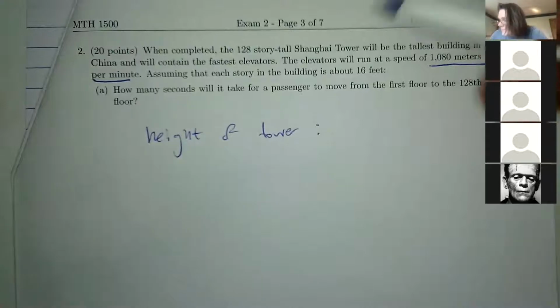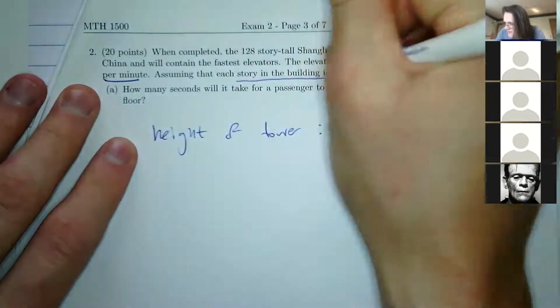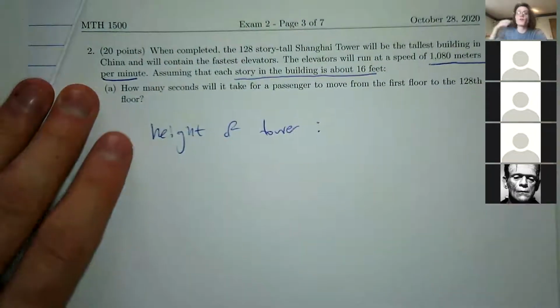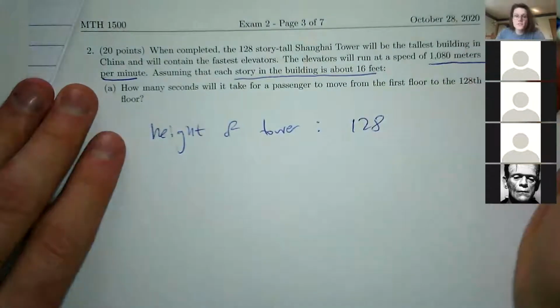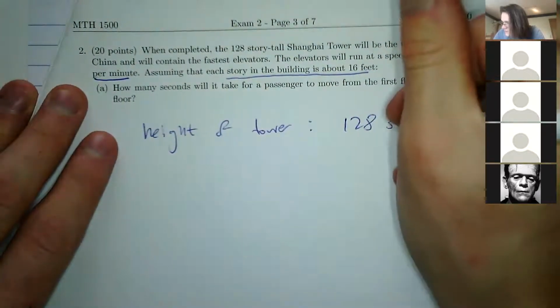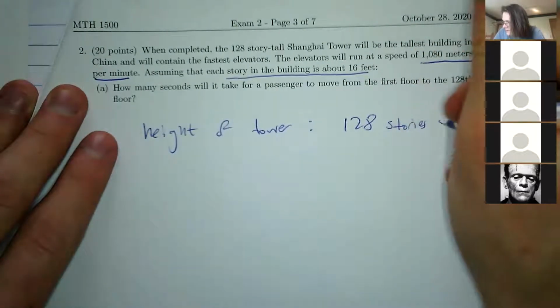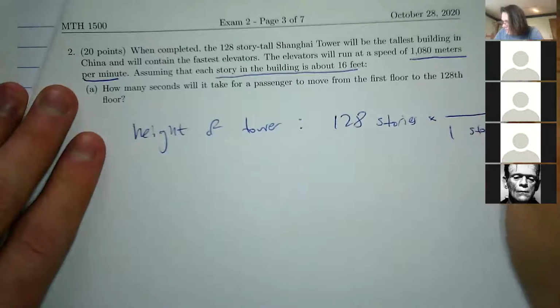But it's 128 stories. Each story is 16 feet. So the whole total height is 128. And you could do this using unit analysis, like you could do 128 stories times one story is 16 feet.